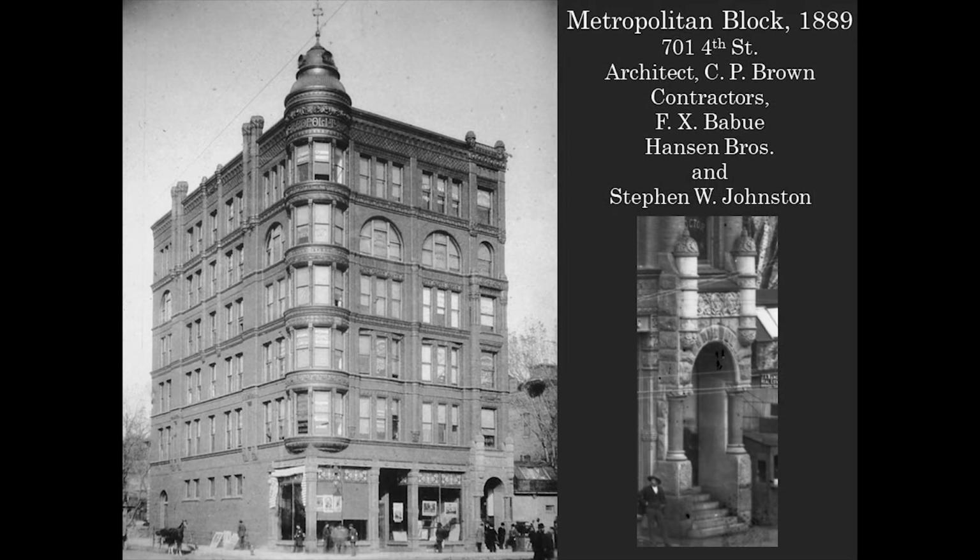The Metropolitan Block once stood at the corner of 4th and Jackson Streets. It was built in 1889, designed by Charles Porter Brown, and its contractors were F.X. Babway and the Hanson brothers and Stephen W. Johnston. Like a lot of other buildings, this is not purely a Richardsonian Romanesque building. This is a Romanesque building.